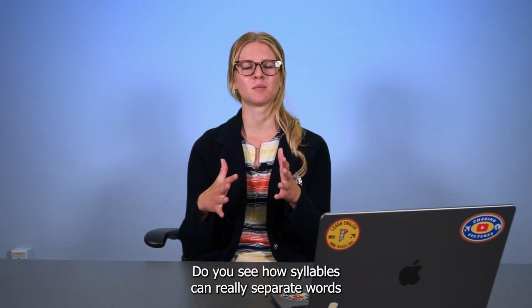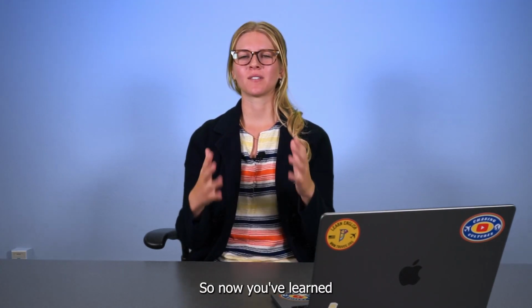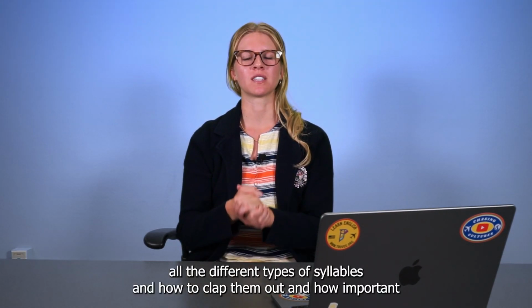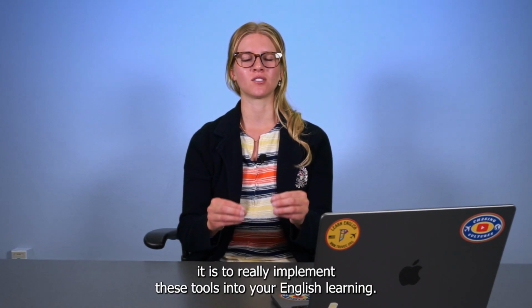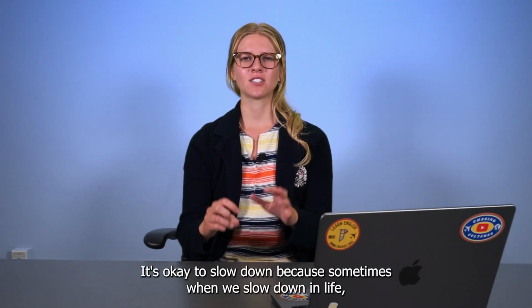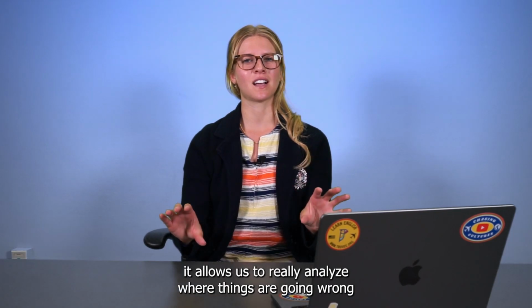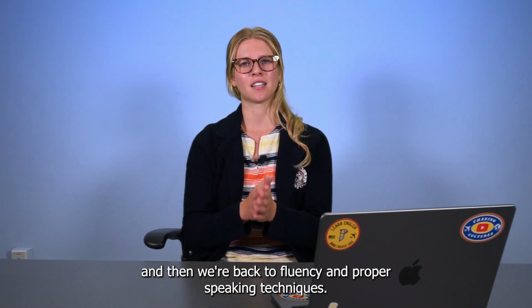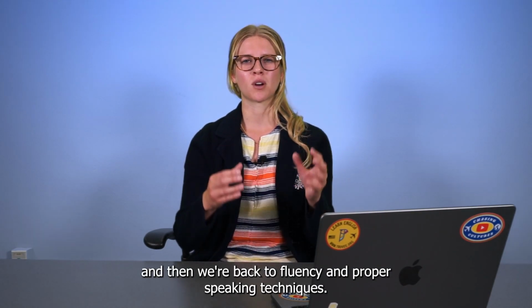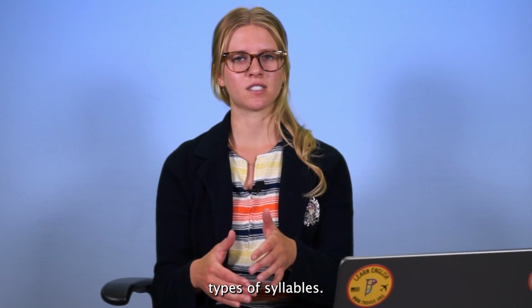Do you see how syllables can really separate words and really create flow and rhythm in regards to your sentences? Great job, everyone. So now you've learned all the different types of syllables and how to clap them out, and how important it is to really implement these tools into your English learning. It's okay to slow down because sometimes when we slow down in life, it allows us to really analyze where things are going wrong, and then we can take those out, speed it up, and then we're back to fluency and proper speaking techniques. Also, please don't feel like you need to memorize all these different types of syllables.